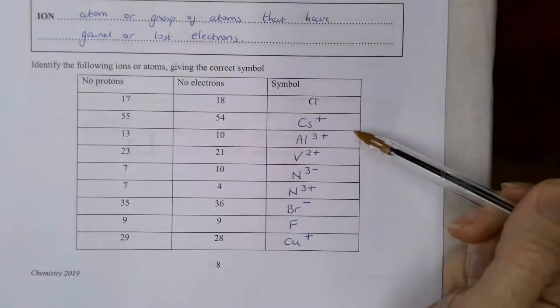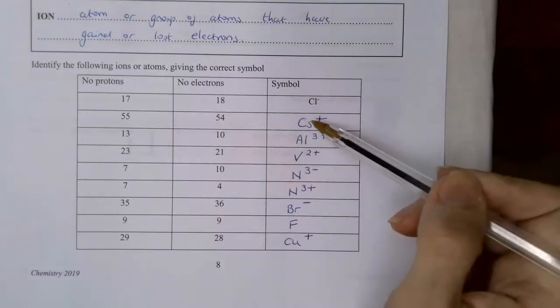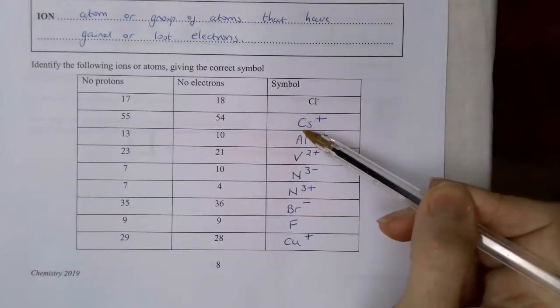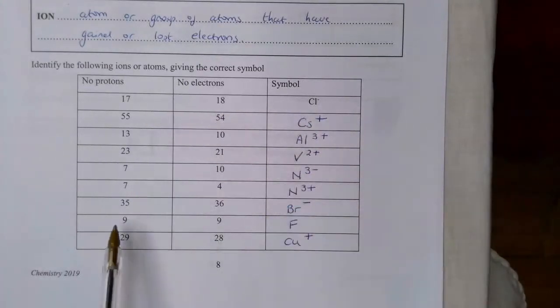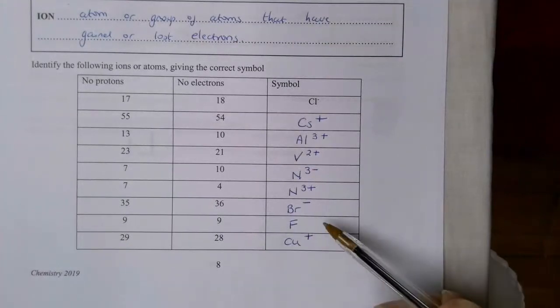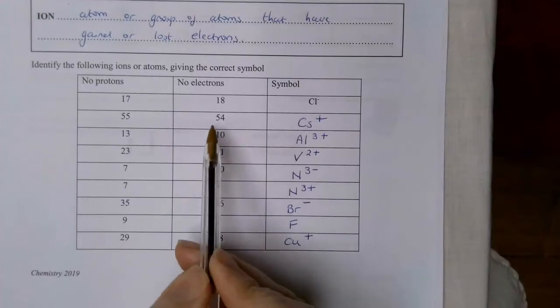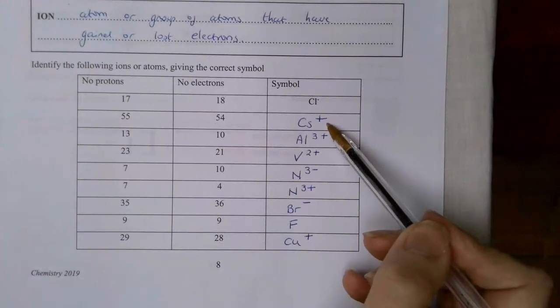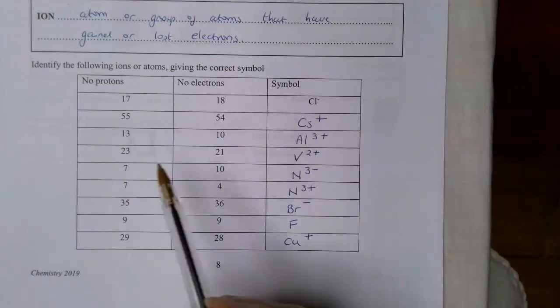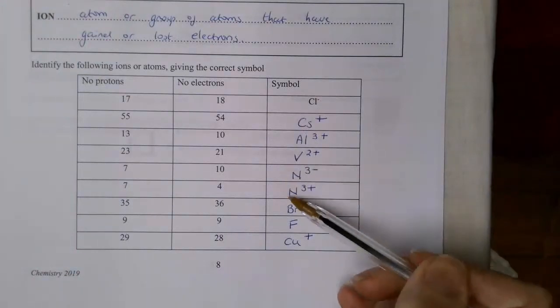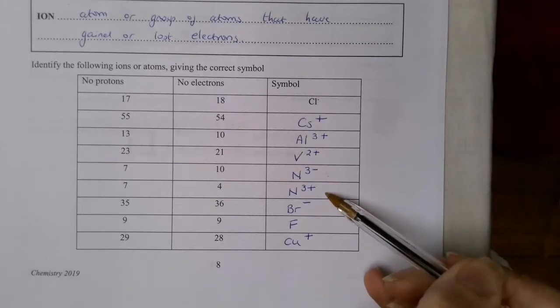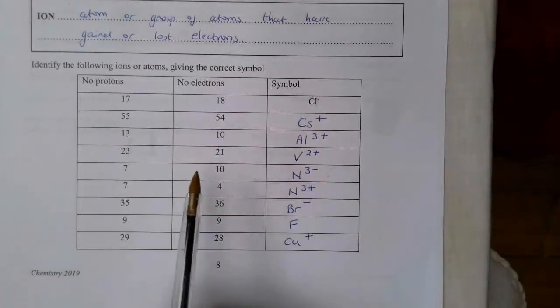So there you have the completed table. The number of protons gives us the symbol, because remember the proton number gives us the element. And then if there's the same number of protons and electrons, we get the neutral atom. However, if there are less electrons than protons, we'll get a positive charge. If there are more electrons than protons, we'll get a negative charge. And do notice that some things, for example nitrogen here, could be -3 or it could be +3. So you have different charges dependent on the ratios of the protons to electrons.